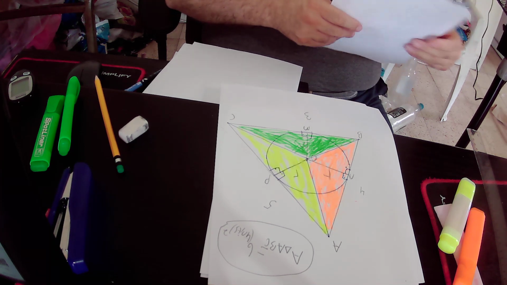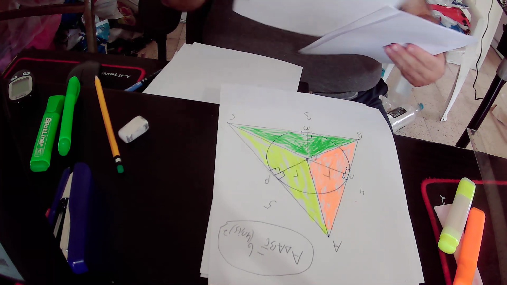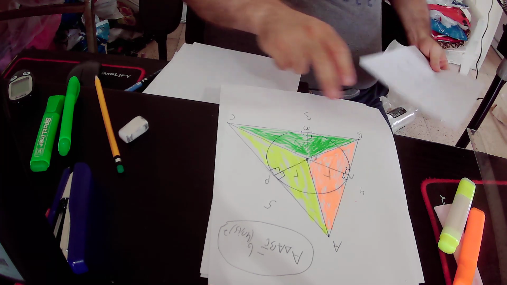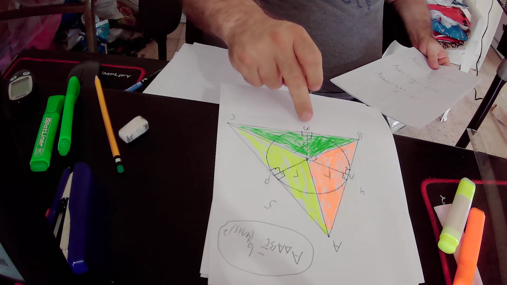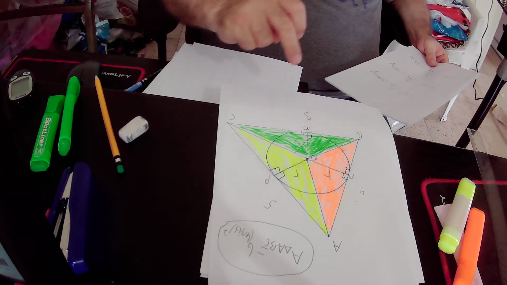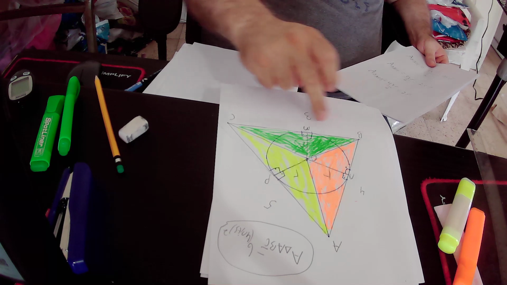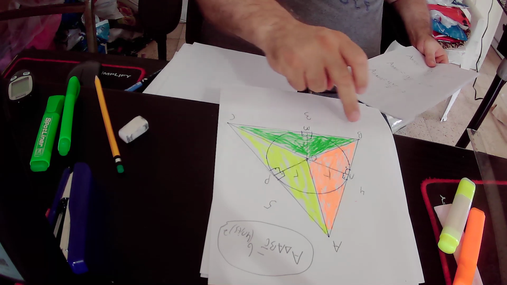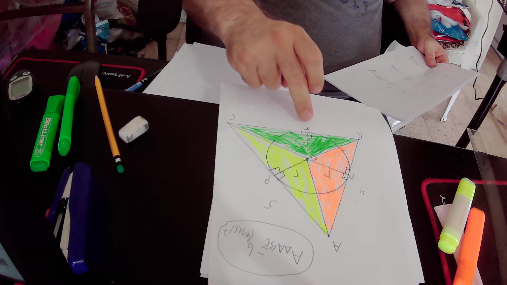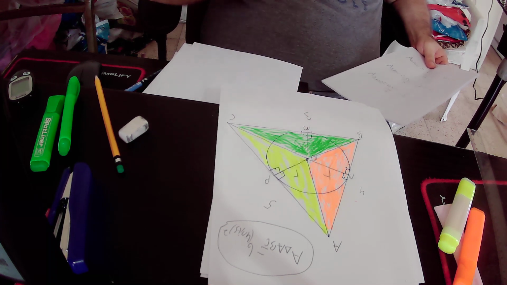The area of the green triangle will be equal to the base of the triangle, that is 3 units, times the height to the base, that is the radius. The radius of this circle is the height to the base of the green triangle, because it creates 90 degrees with the base.